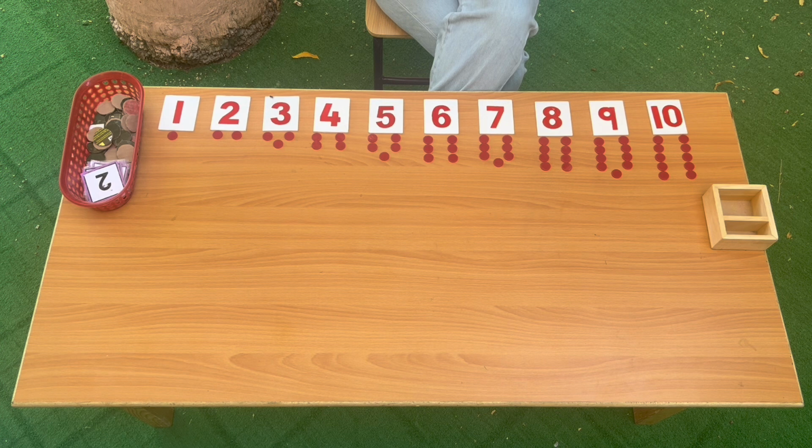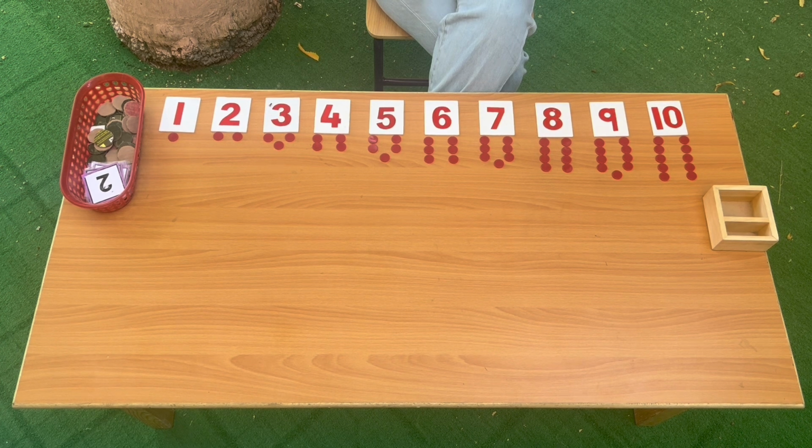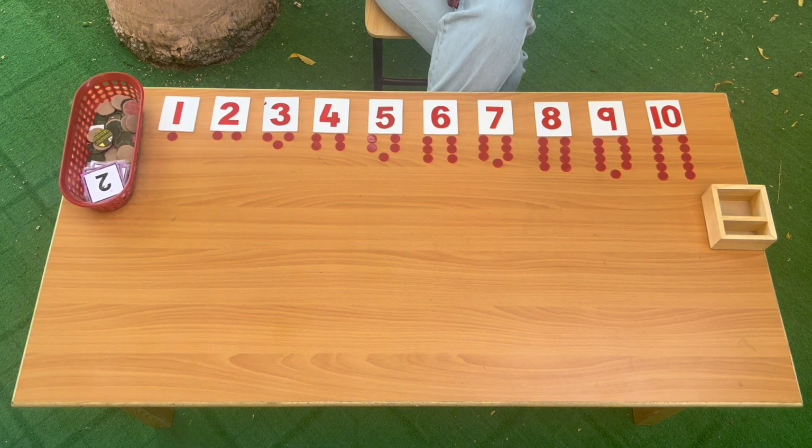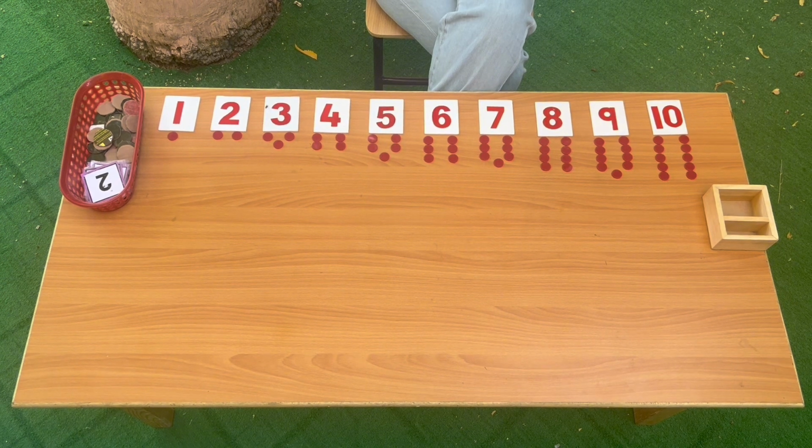So in this way, you have to present this material to the child for a few more days, so the child will be able to master this skill. And after a few days, when you see that the child is arranging them properly and is not having any kind of difficulty in this, then you can intervene.